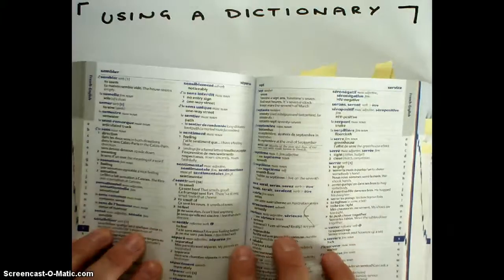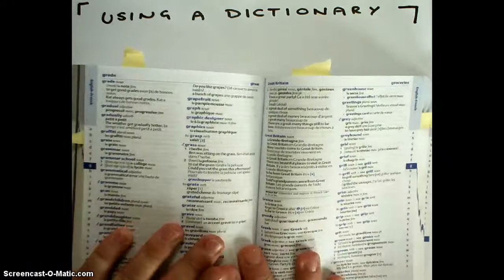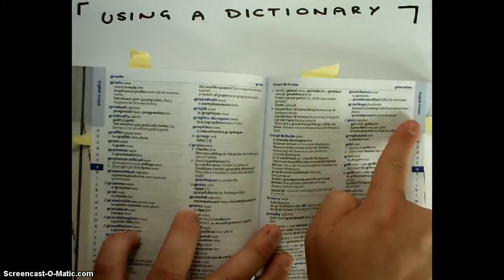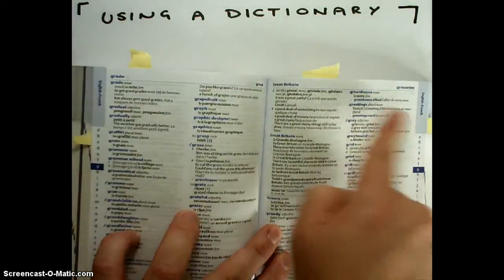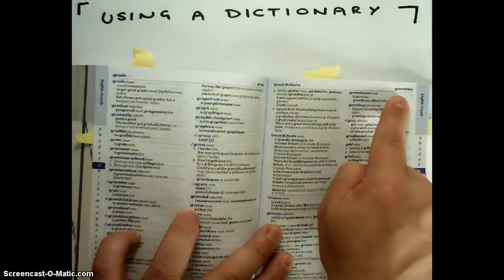We'll just pick some random pages. You'll see that these words are all French words with English translations. So if we're trying to write sentences in French, what we really need to do is have a look at the right-hand side of the dictionary. And here, it says down the side, English, French, and as you can see, words like Great Britain, words like groceries, we know we're in the right side of the dictionary to write a sentence in French.